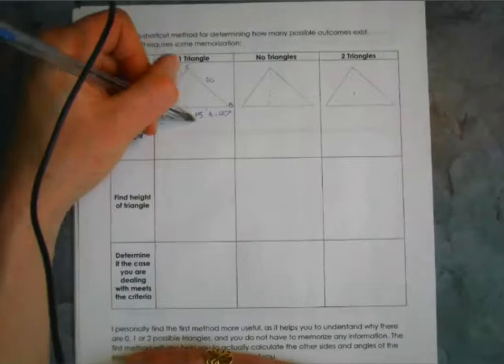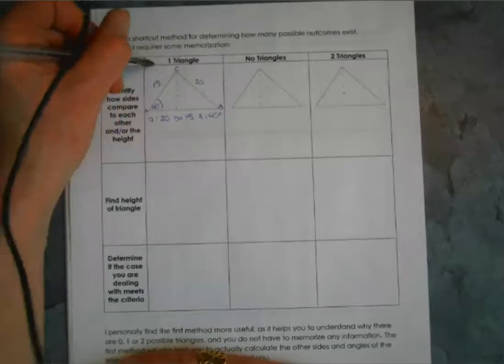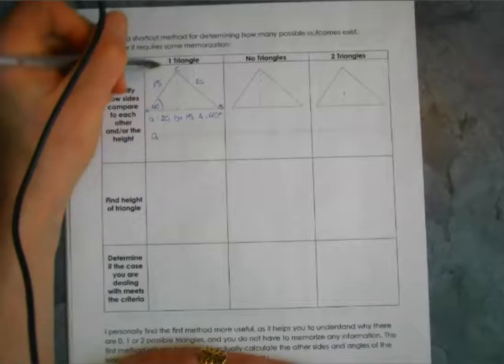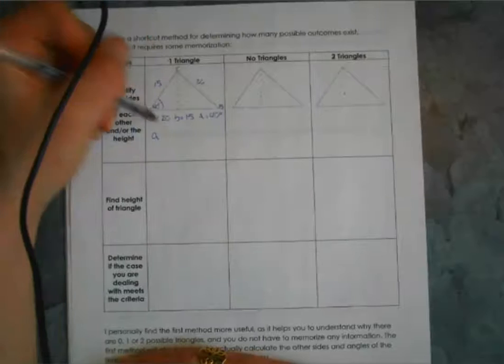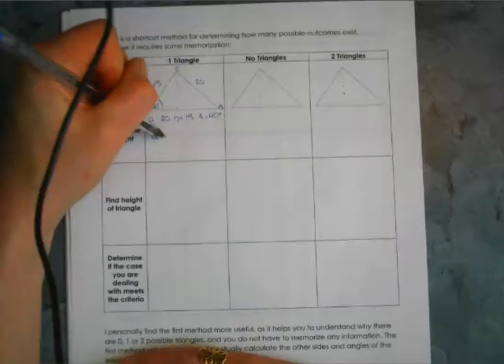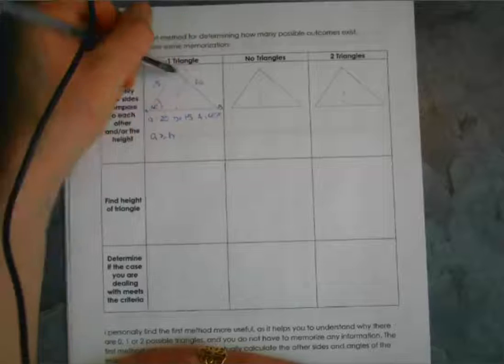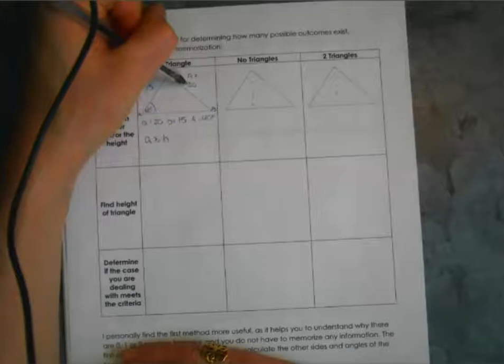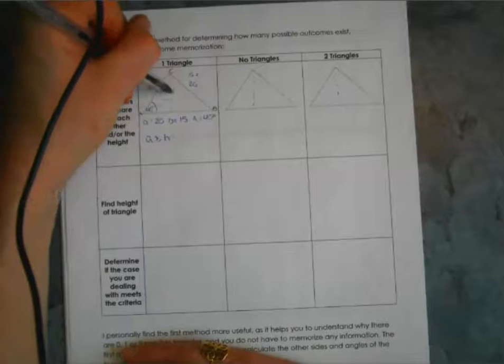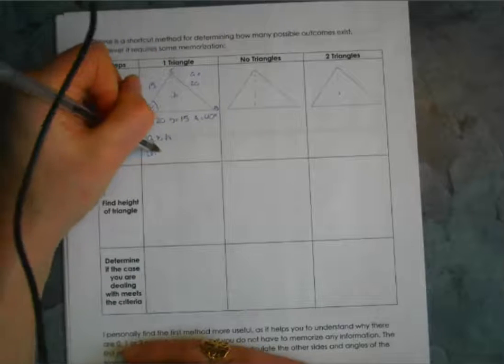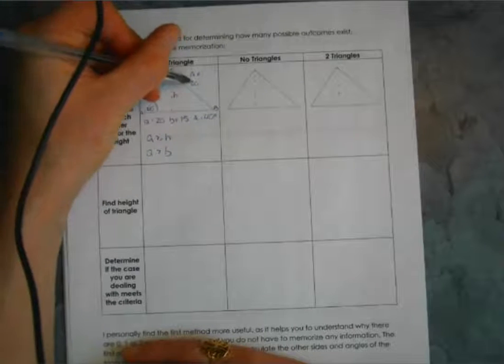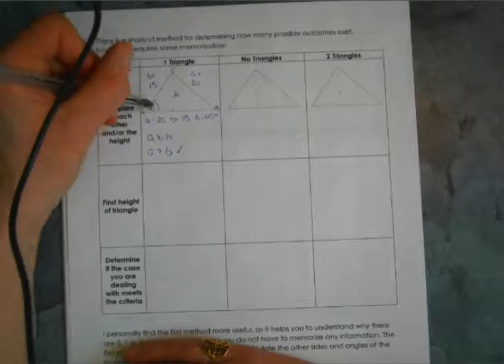So the thing you have to have memorized for this, once you've drawn your triangle and labeled it, is you need to memorize that in order for there to be a case where we only have one triangle, A has to be greater than or equal to the height. So side A over here has to be bigger than or equal to the height, which is this line here. And A has to be greater than side B. So A is bigger than B, which is 15. So right now we have that one, but we want to see if it matches up with the height.